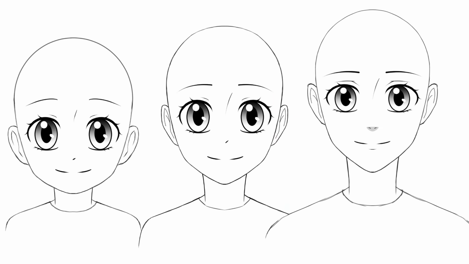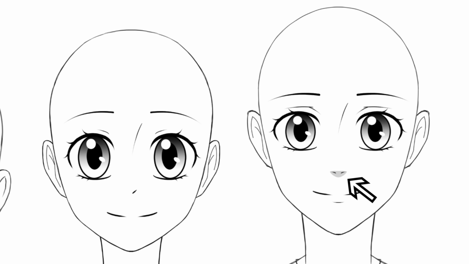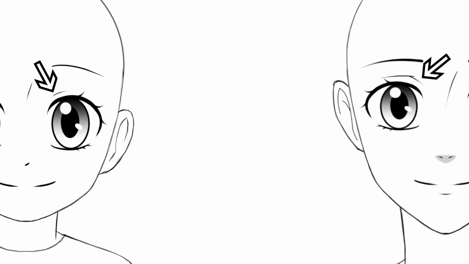Some other details I want to point out is that the ears for the child are lower on the head and rounder. For the adult and the teen, they get higher up on the head and they get more angular. I also change how I draw the nose for adult characters. This is just a style choice. You can keep the nose the same if you want to. I like changing how I draw it because it makes the nose look bigger and more defined. Lastly, I make the eyelid get more prominent as the character gets older. I don't know, I just find this helps them look a bit older.